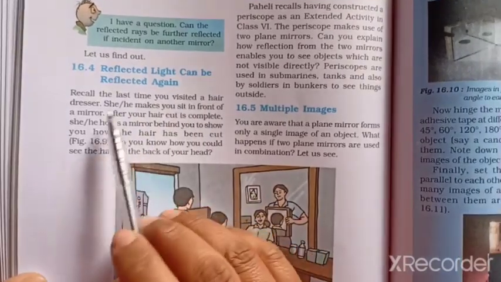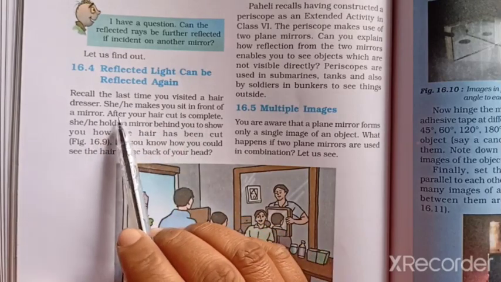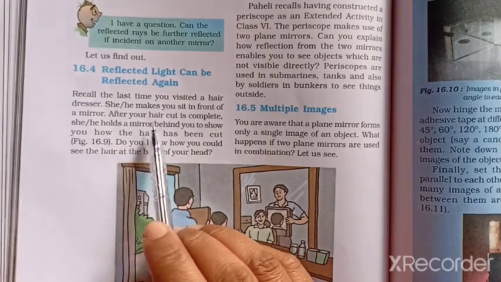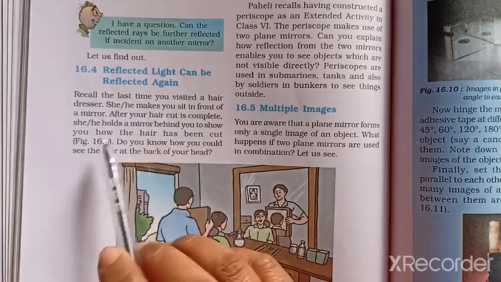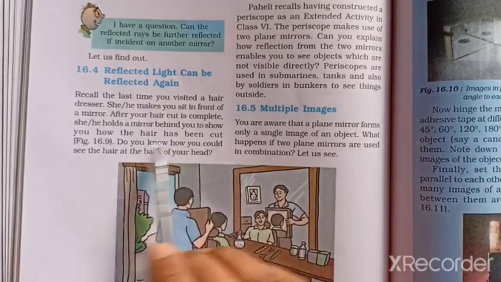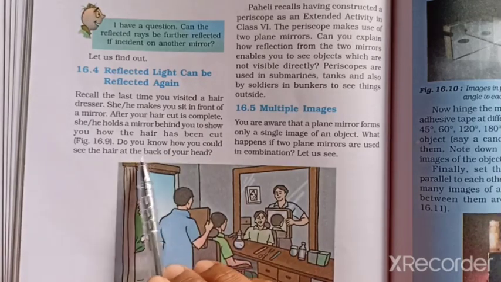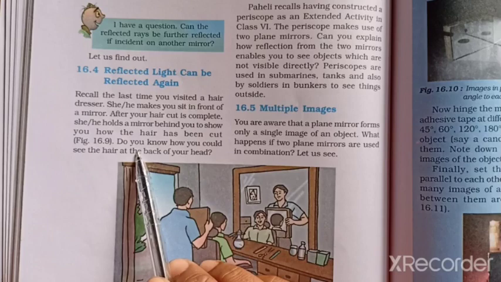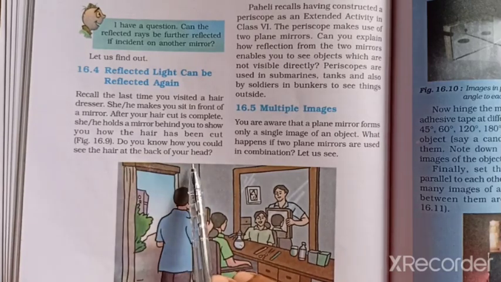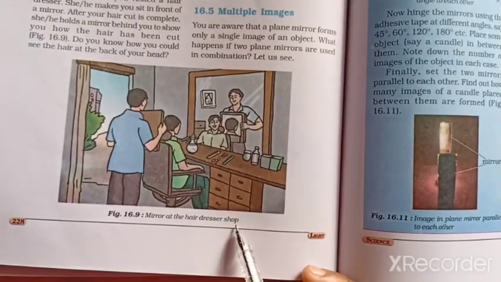Recall the last time you visited a hairdresser. She or he makes you sit in front of a mirror after your haircut is complete. She or he holds a mirror behind you to show you how the hair has been cut. Figure 16.9, we can see. Do you know how you could see the hair at the back of your head? Figure number 16.9, mirror at the hairdresser shop.